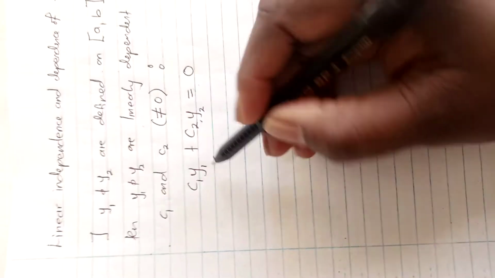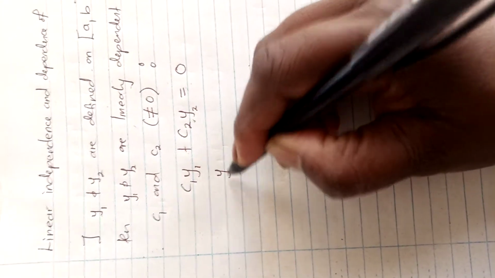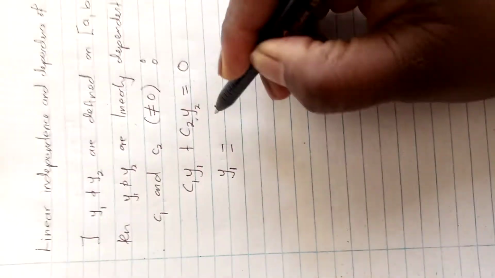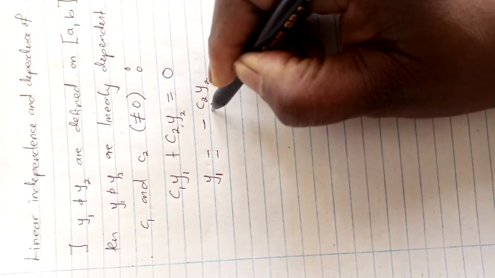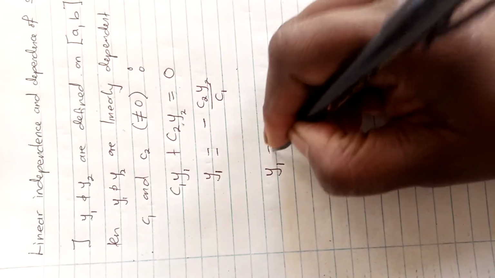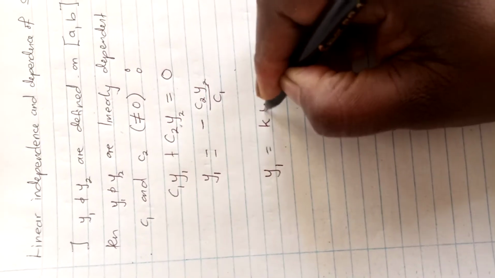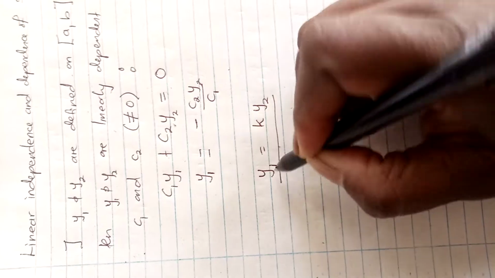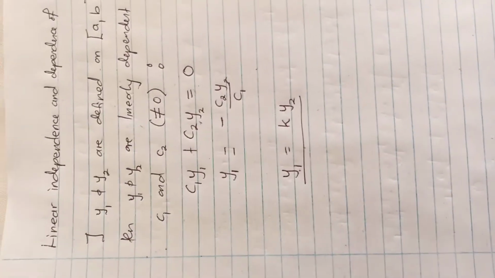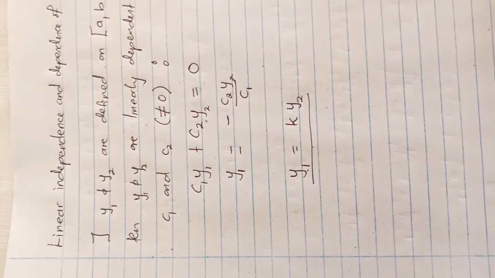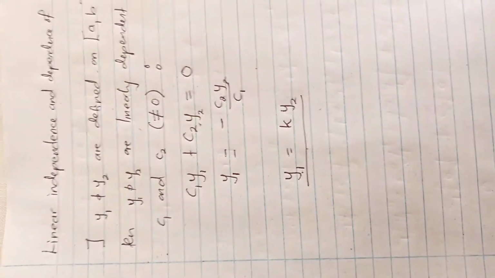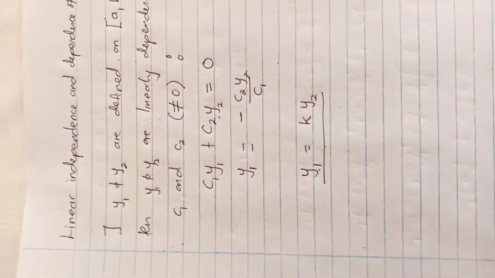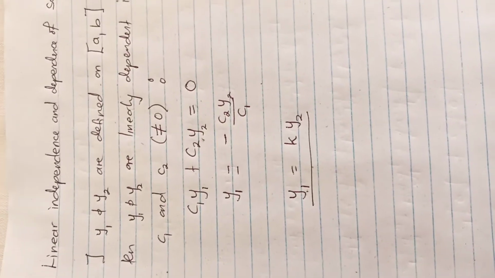But we can express, in this case, y1 to be equal to minus C2 y2 over C1, which we can just write as y1 is equal to some k y2, where one solution is a constant multiple of the other.